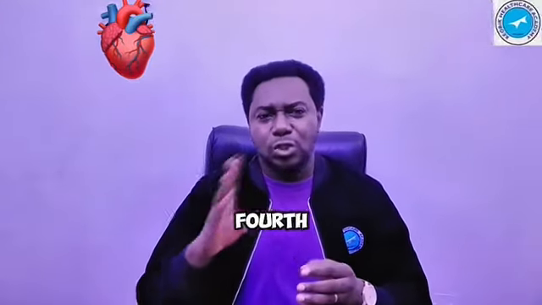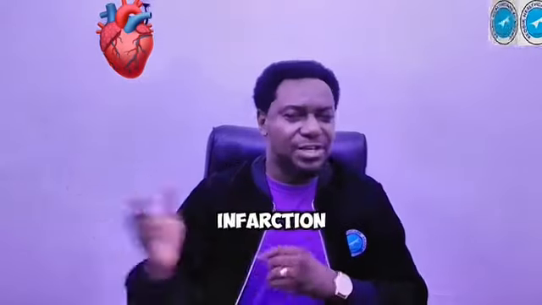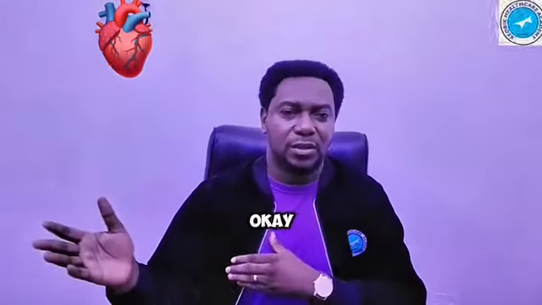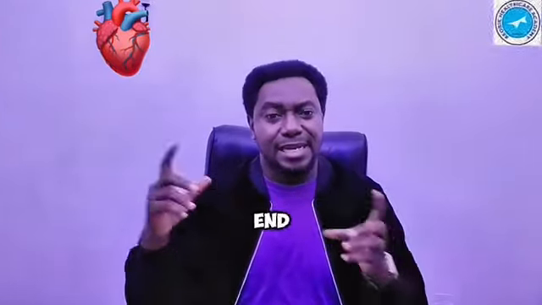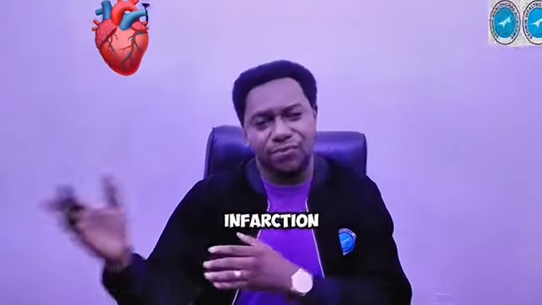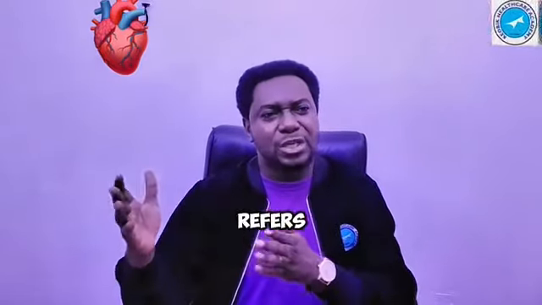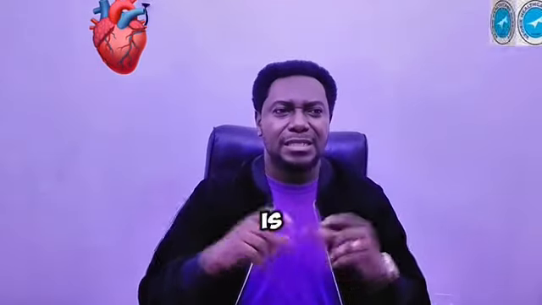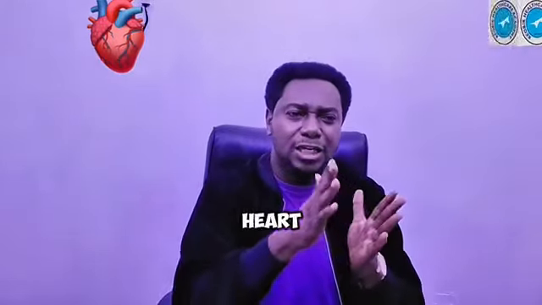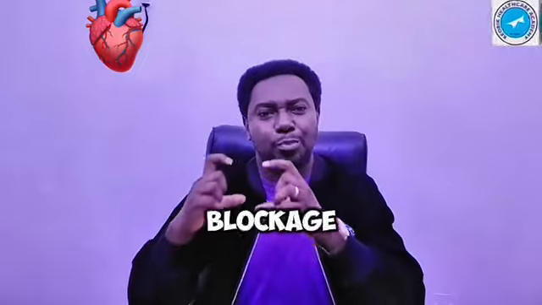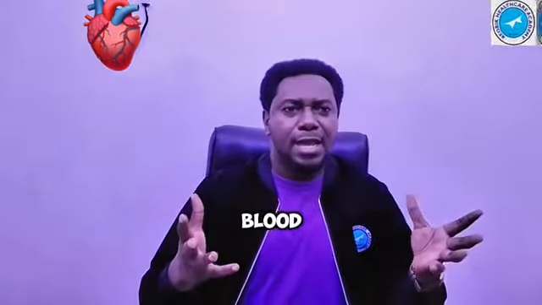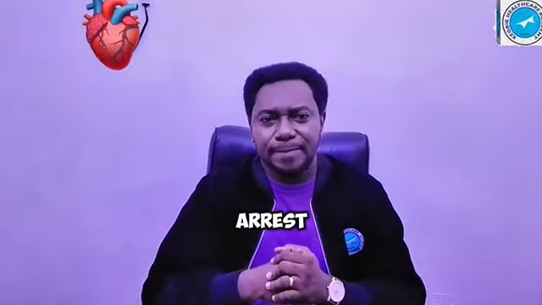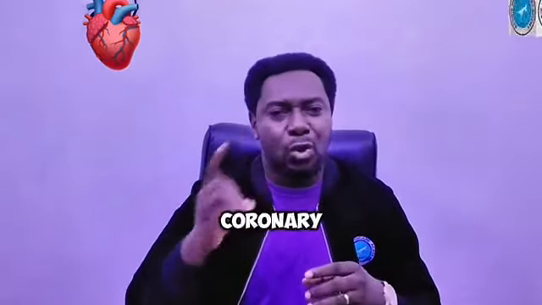The 4th one is what we call myocardial infarction. That's the medical term for the popular word we call heart attack. In the NLS device, you're going to see it as myocardial infarction. This refers to a heart attack that is caused by damage to a portion of the heart muscles due to a complete blockage of the blood vessel. So the heart muscle will no longer receive blood, and then the person goes into cardiac arrest. So I've mentioned 4 examples of coronary artery disease.